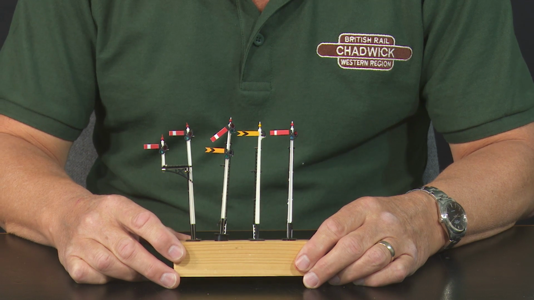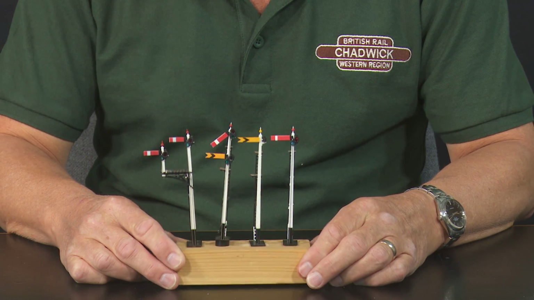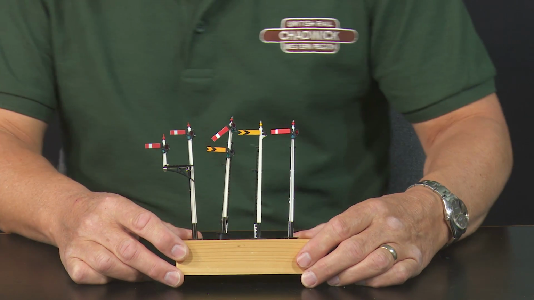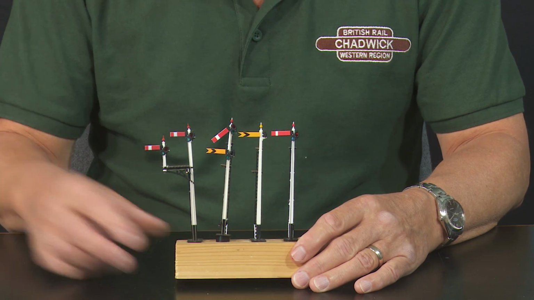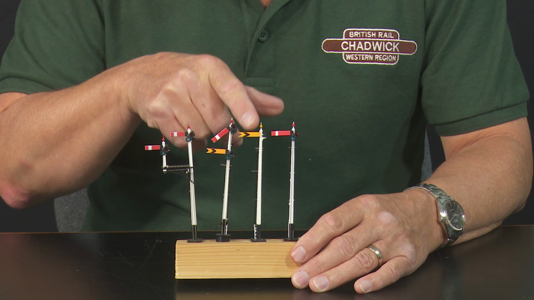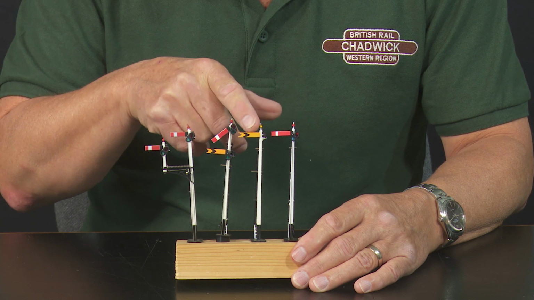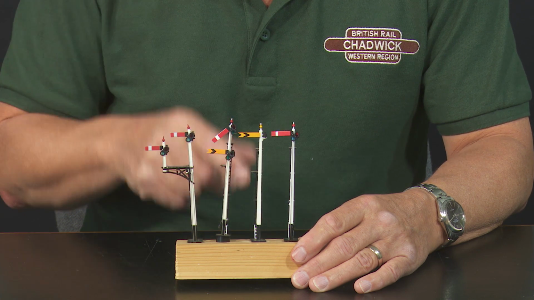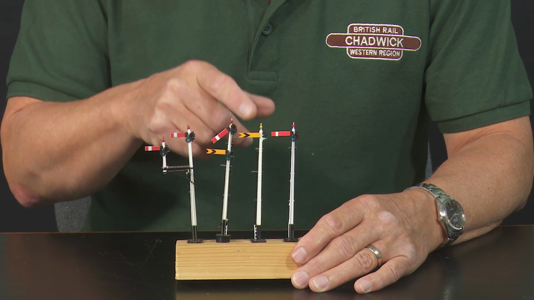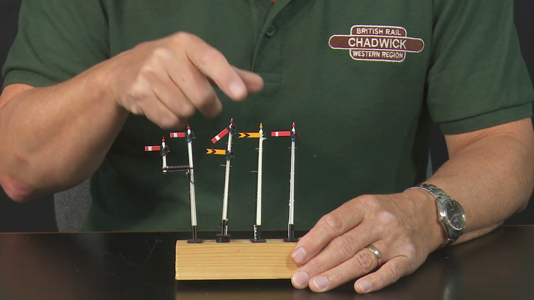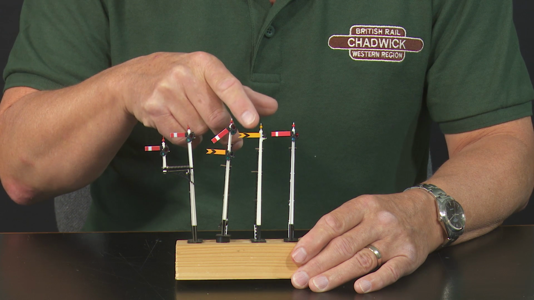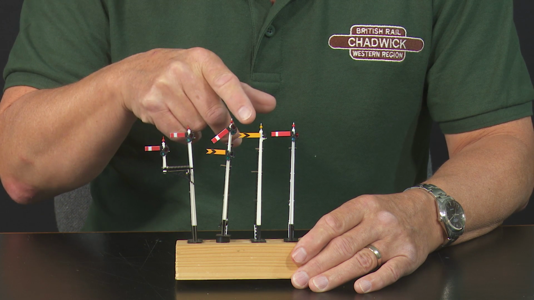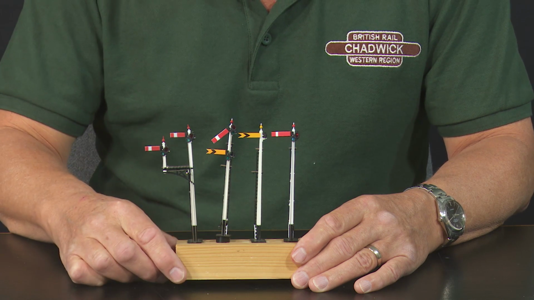So now, just to summarise before we move on, there are 4 types of semaphore signals as far as I can figure out. There's obviously the ground signals we've just seen. There are the distance signals, and this one in particular is a fixed distance. It doesn't move because it would be in front of something like a junction where the locomotive is always warned that the next home signal is likely to be at danger.